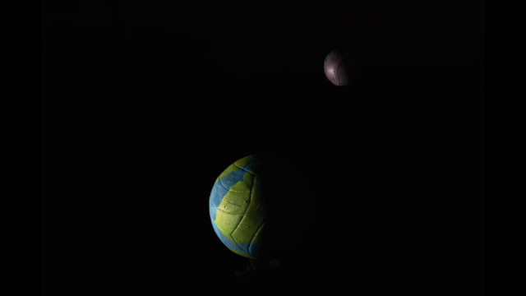As the moon wanes, the side becoming invisible from Earth is the right side, rather than the left side being invisible as seen in the first half of the lunar cycle.